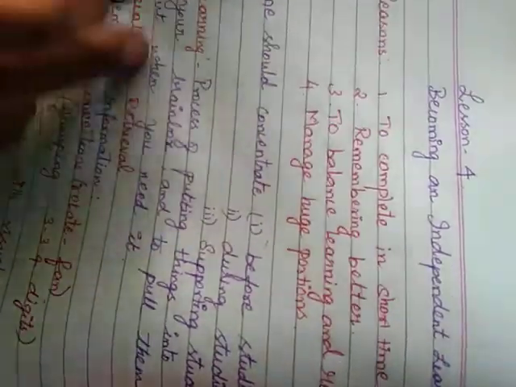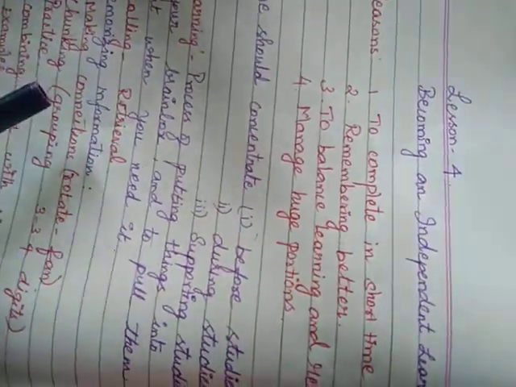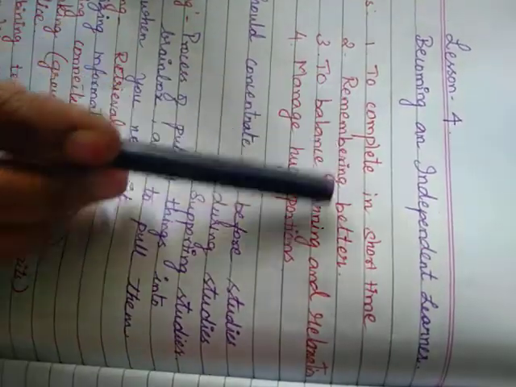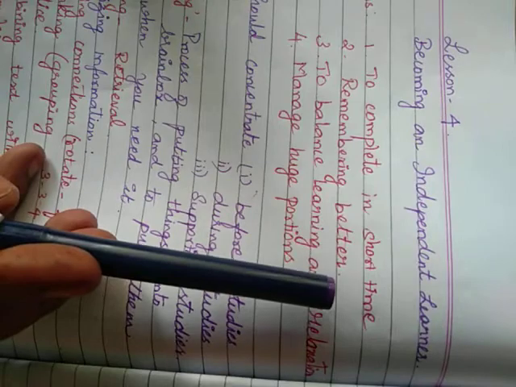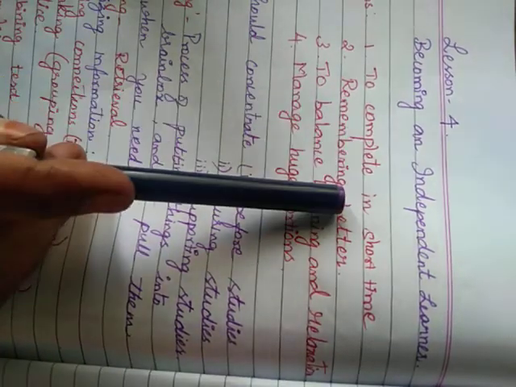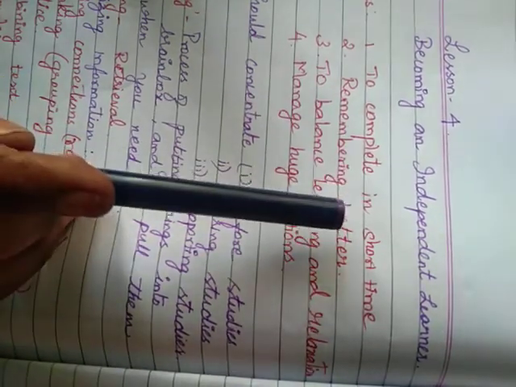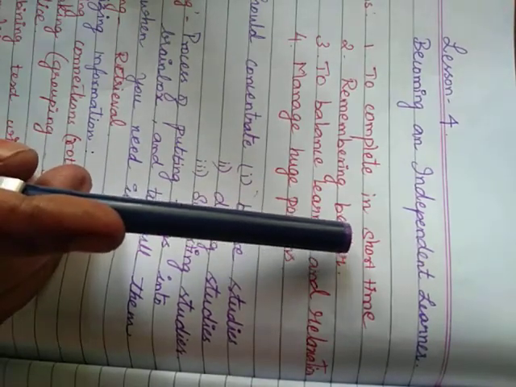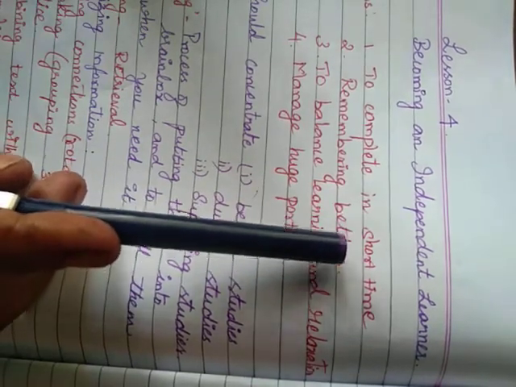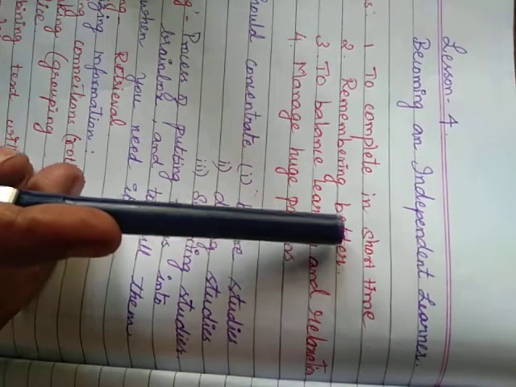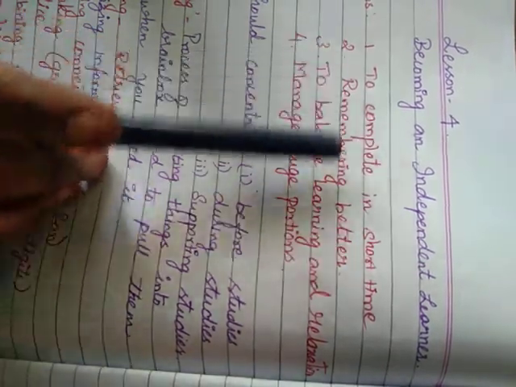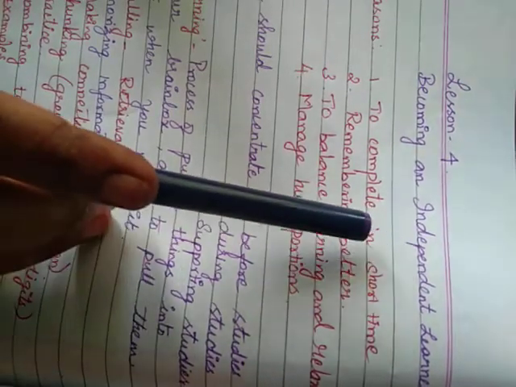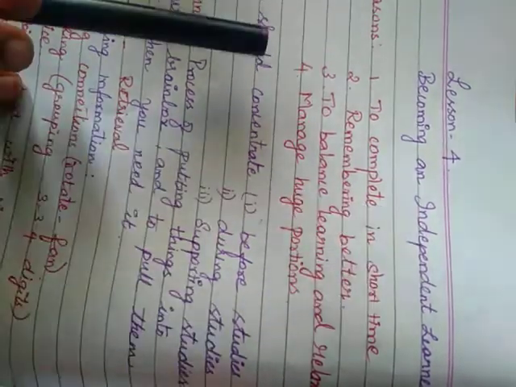So first of all, what are the main reasons? To complete whatever lessons you take in a short time, you should be an independent learner, and should not depend on your parents, siblings, or asking your mummy to teach, or the teacher. So to complete in a short time, we should be an independent learner.